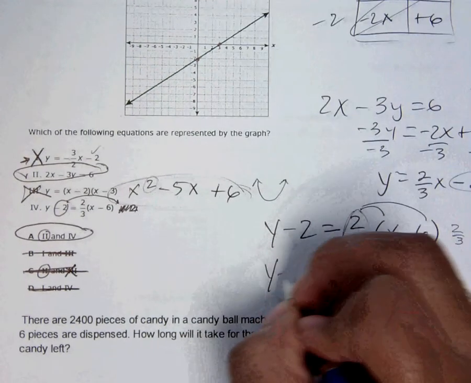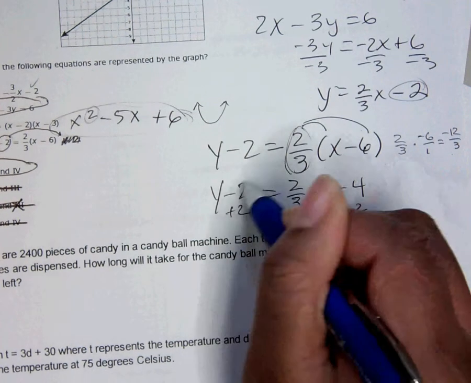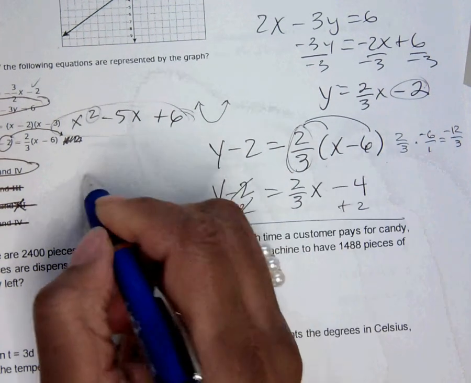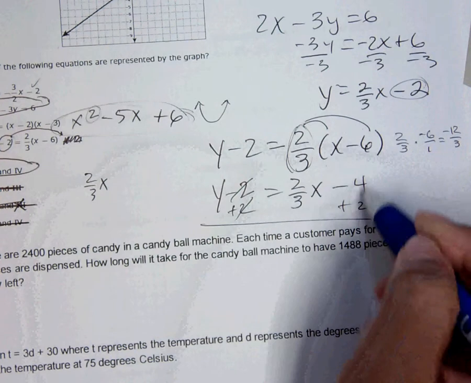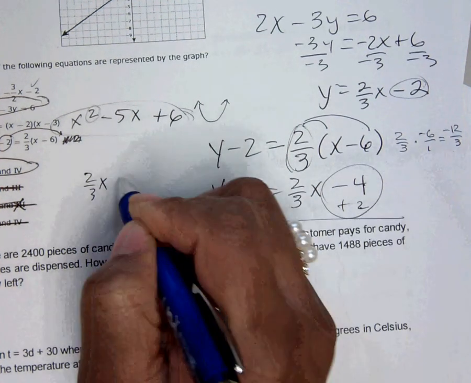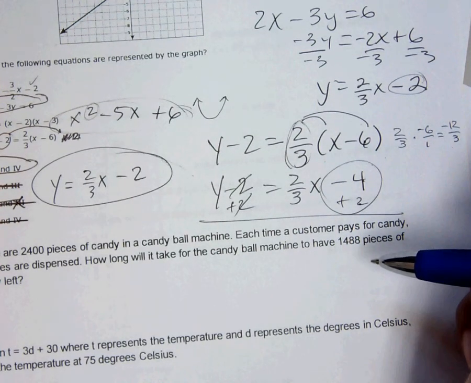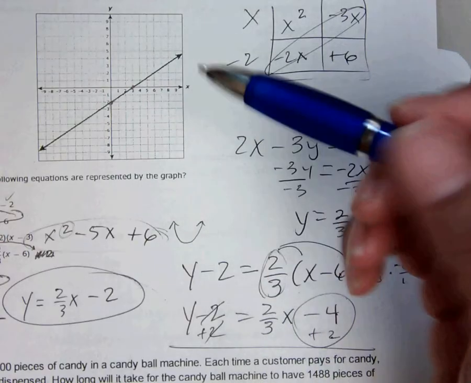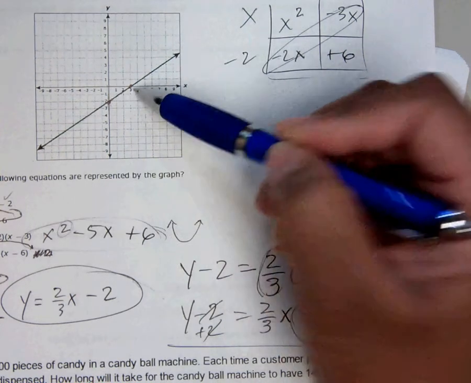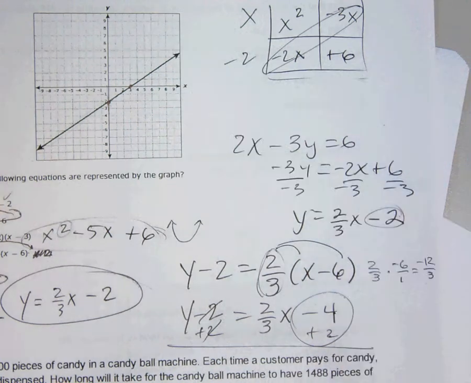Okay, so then y minus 2, I have to move this away, so plus 2, and I have 2/3 x, and that is down 4 in the ground, back up 2, I'm still down there 2. 2/3 x minus 2, which is at negative 2 up 2 over 3. So yes, 4 is one of the equations that represents that graph.